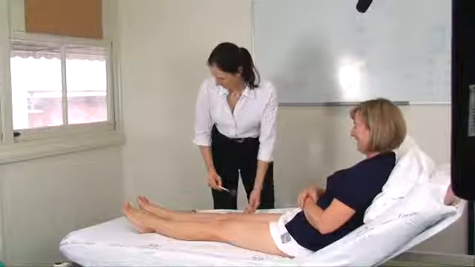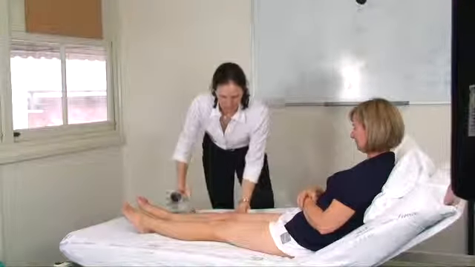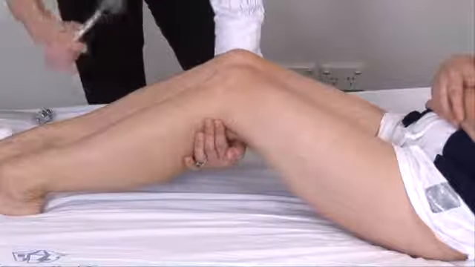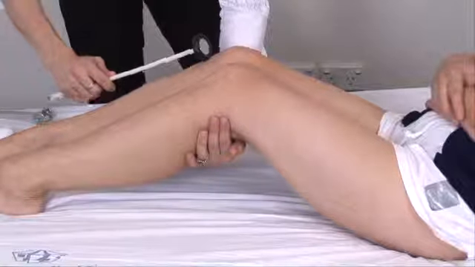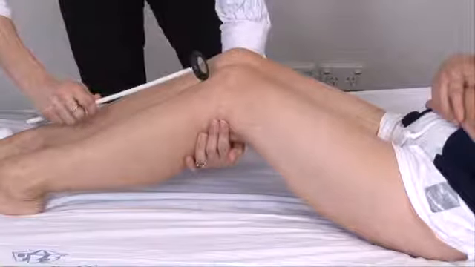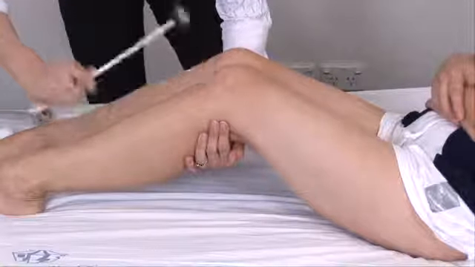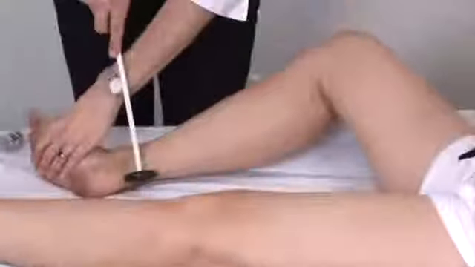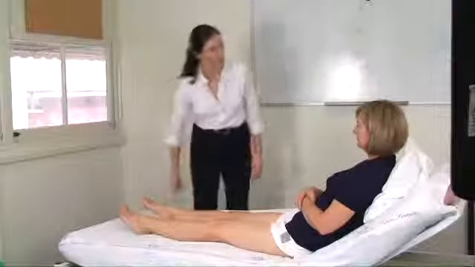I'll get you just to relax your legs now. I'm going to get you to bend them up, and I'm going to check your reflexes. Any soreness over your knees or over your ankles? No. Okay, I'm just going to check there. And contracted there. And good contraction there. And good contraction of the calf muscle, and here as well. Good. So thank you very much.